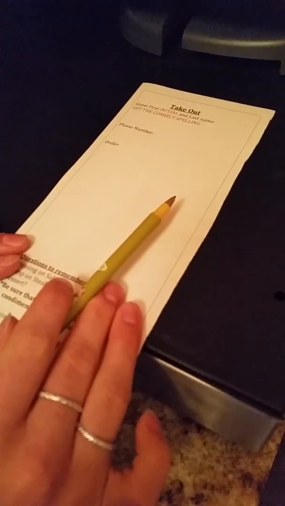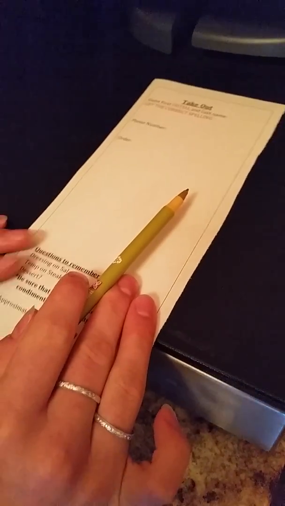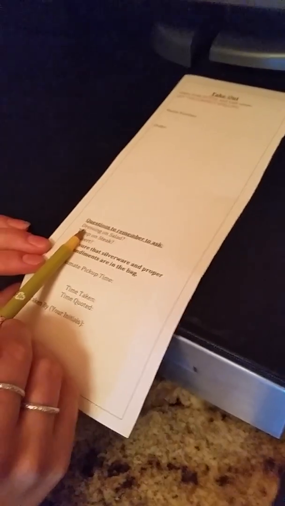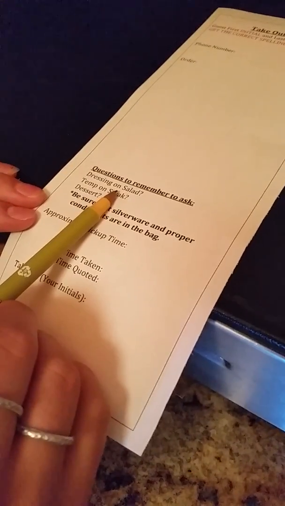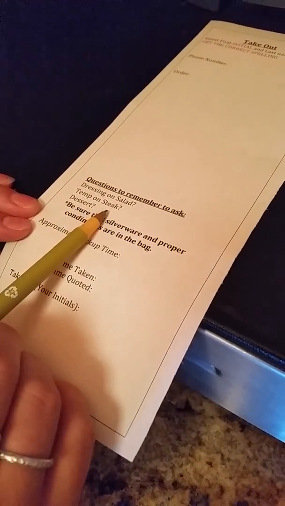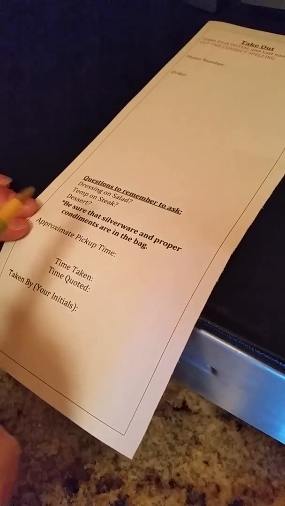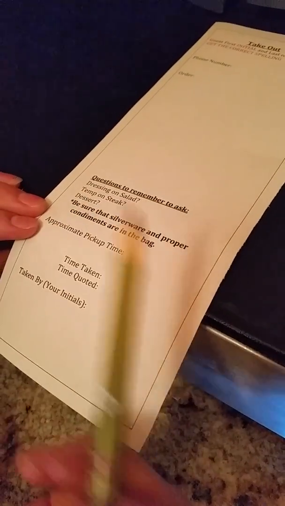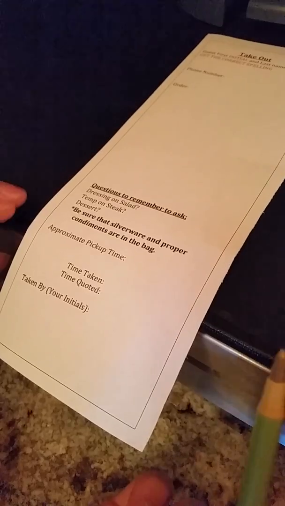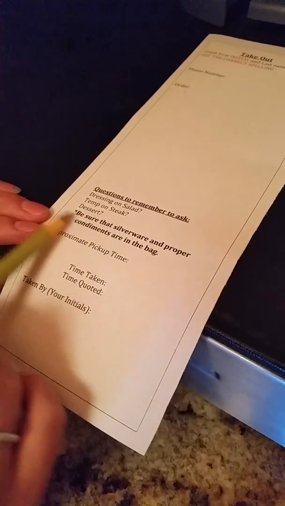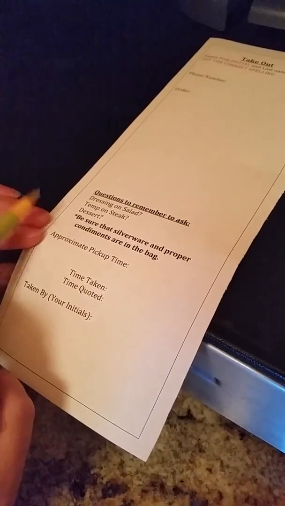Write the order down in easy to read writing, collecting all details of the order. Make sure to always ask for dressing, type of dressing on the salad, the temperature they want on the steak, for example, medium, medium rare, well, medium plus, etc. And also ask if they would like dessert this evening.